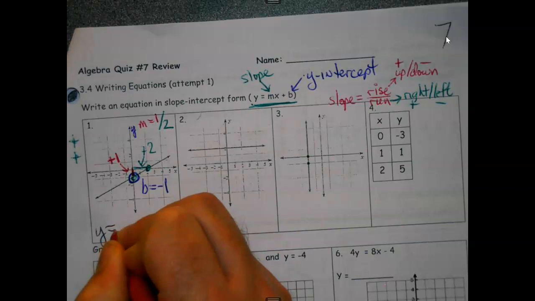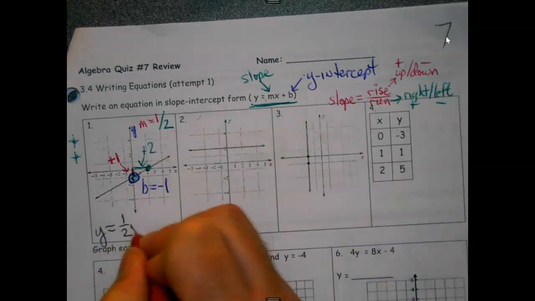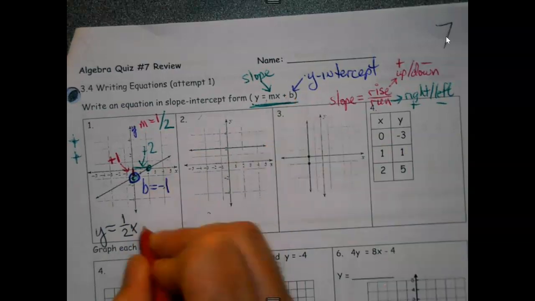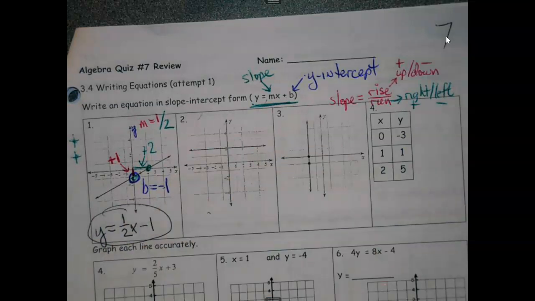Y equals M, 1/2, X, and then again, the plus B just means put your B term there. If you put plus -1, that would be A-okay. You can do that. That's an okay thing to do. But that's what we're trying to get to. The only exception to that is if we have a horizontal or a vertical line.